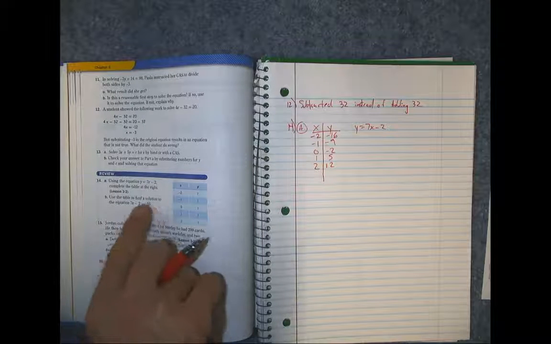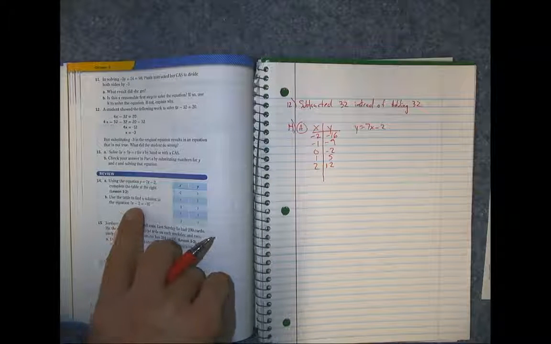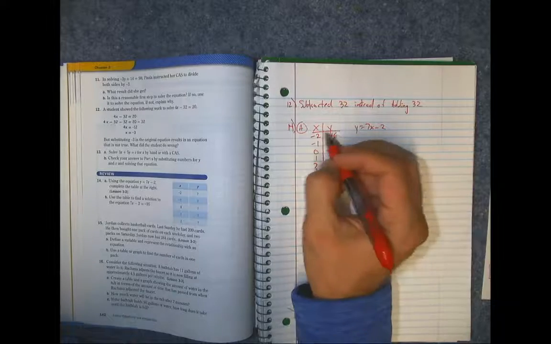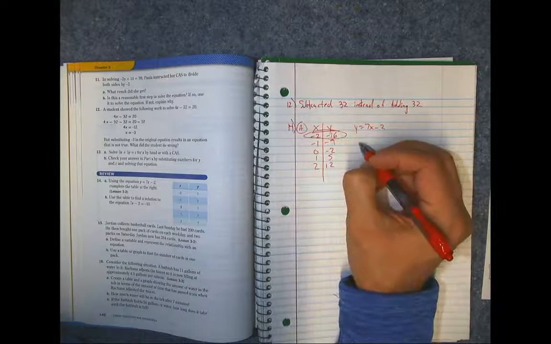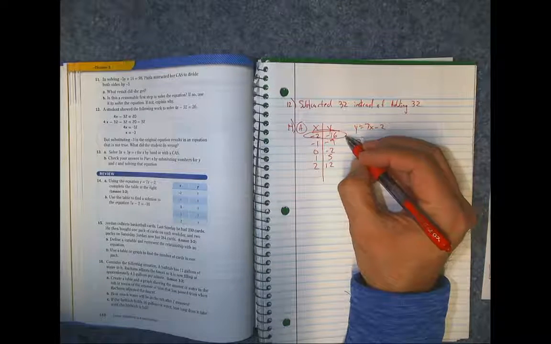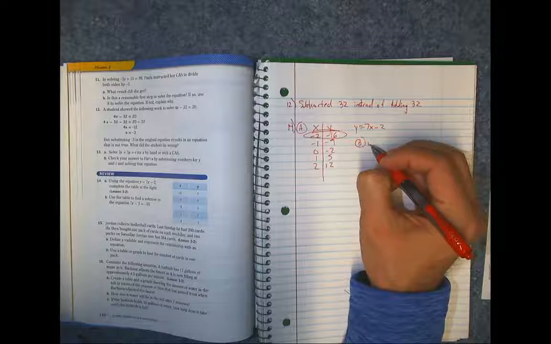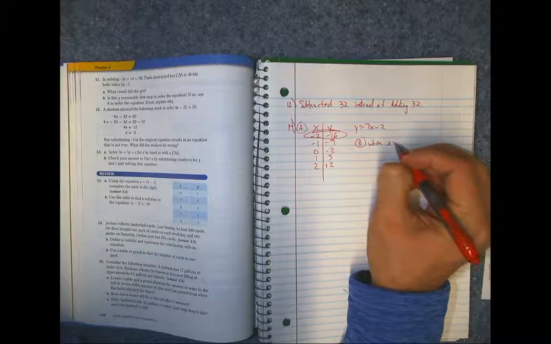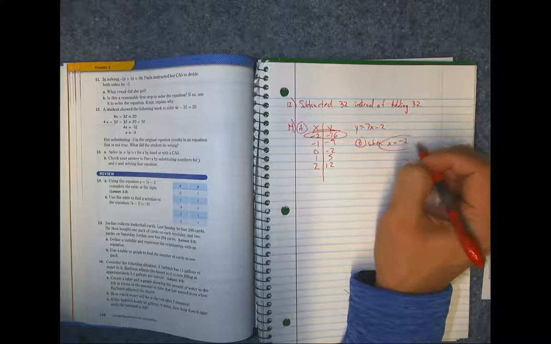So part B, use the table to find a solution to the equation. When does 7x minus 2 equal negative 16? Right here. So part B, this is where we found the answer. It's when x equals negative 2.